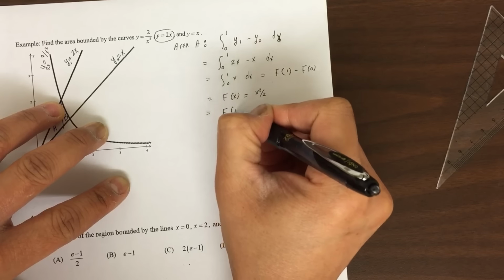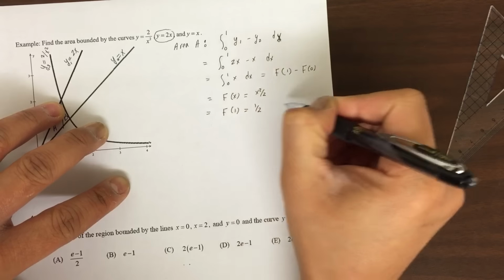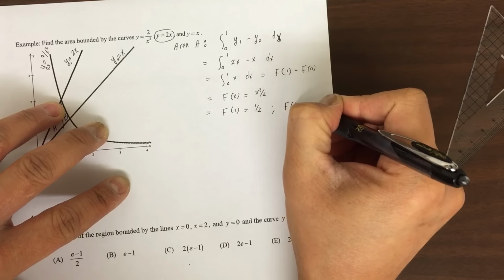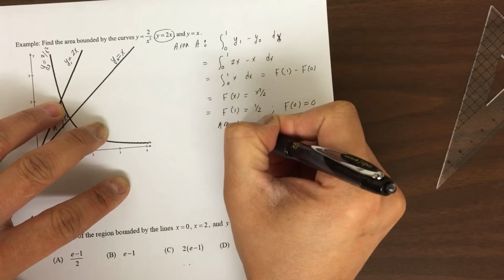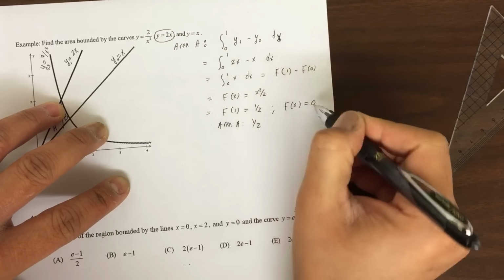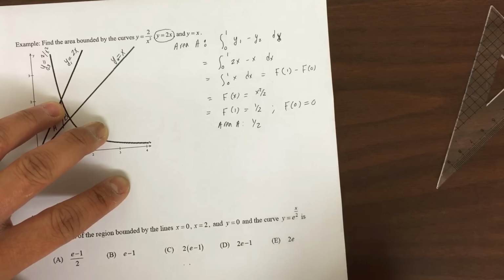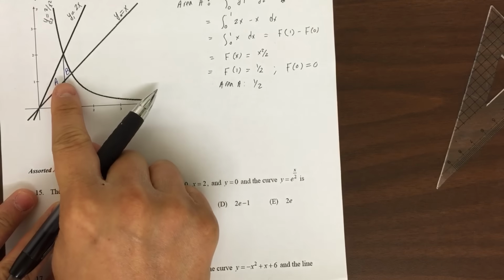We evaluate that at 1, we get 1/2. We evaluate that at 0, we get 0. So the area of region A is 1/2, because 1/2 take away 0 is 1/2. All right, so what's the area of region B?